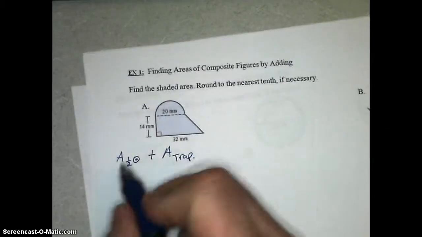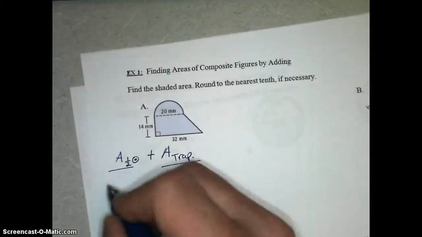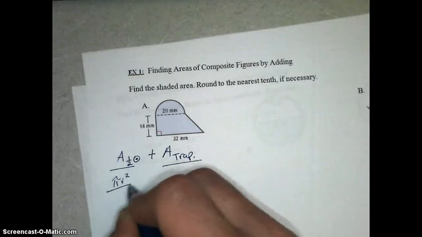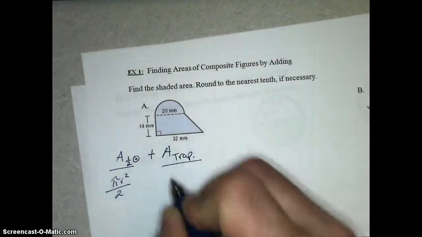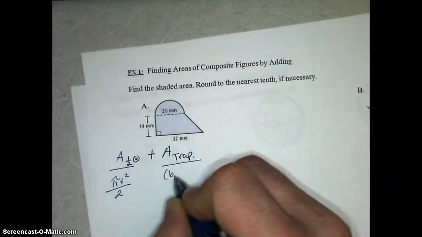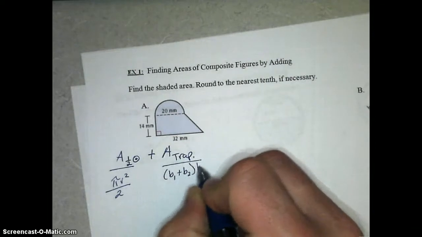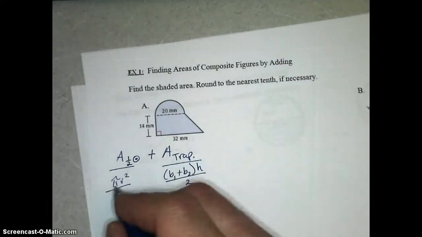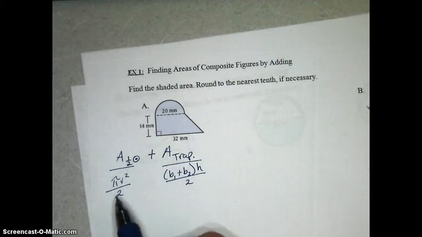Okay, so we have to find those two different things. We'll add them together. The area of a half circle is pi r squared divided by 2. The area of a trapezoid, remember, is base 1 plus base 2 times the height all over 2. So here's what we can do. We can find each one of these separately and then add them together.